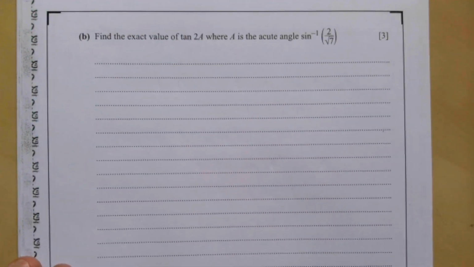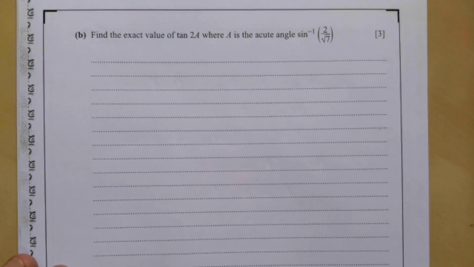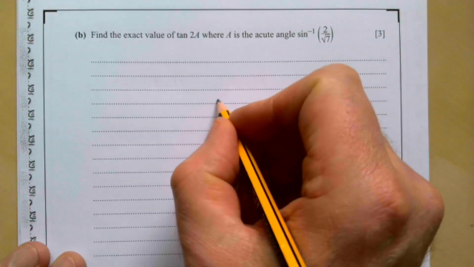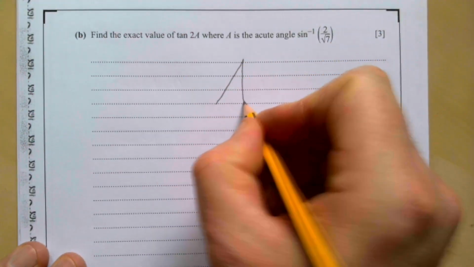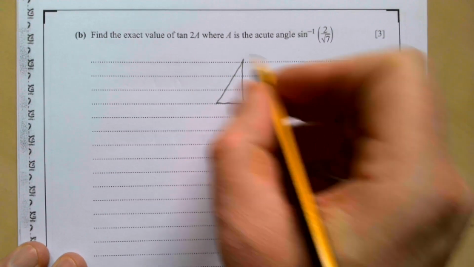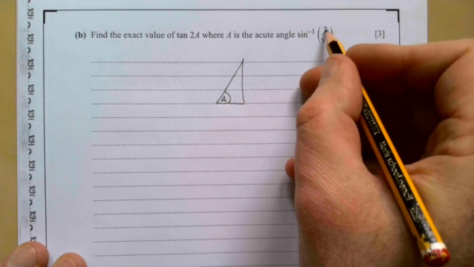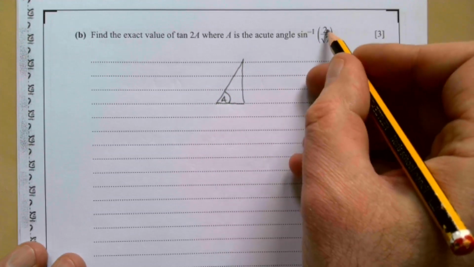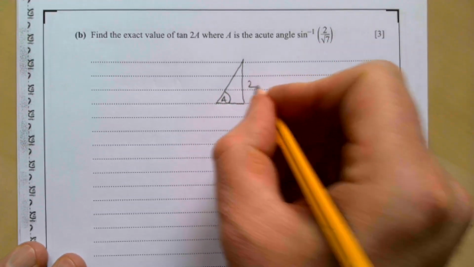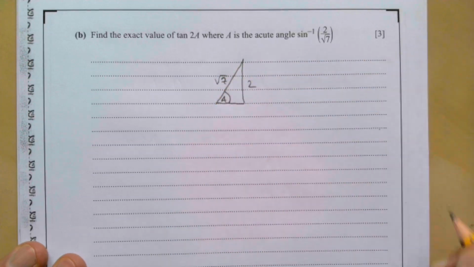Find the exact value of tan 2A, where A is the acute angle sine inverse of 2 over root 7. So I'm going to set this up just as a wee right angle triangle first of all, and we can find then our tan of this angle, which is what we need. So it's the angle A, and we know that the sine of it is then 2 over root 7, so that's the opposite, and that's the hypotenuse, so that's going to be a 2, and that's going to be root 7.